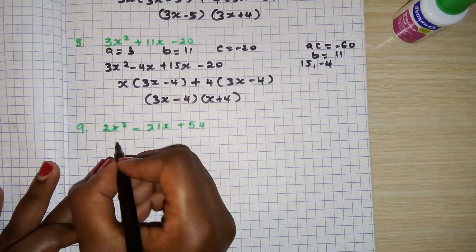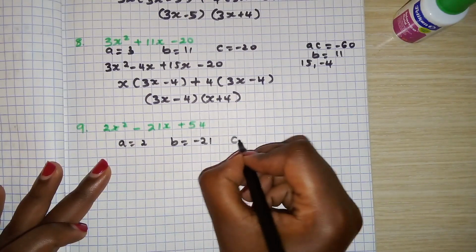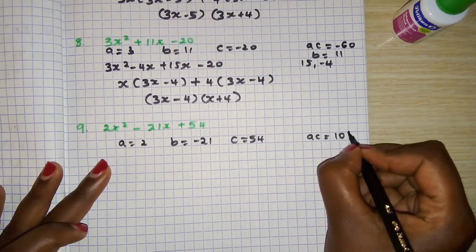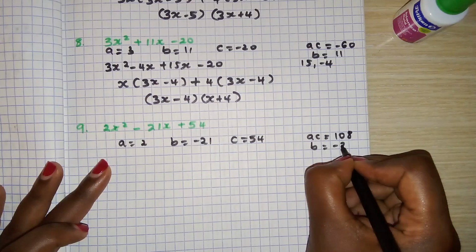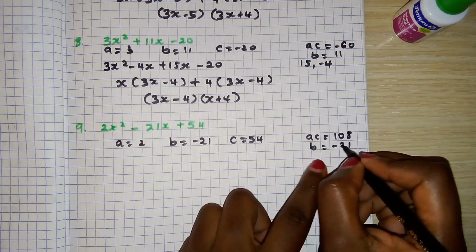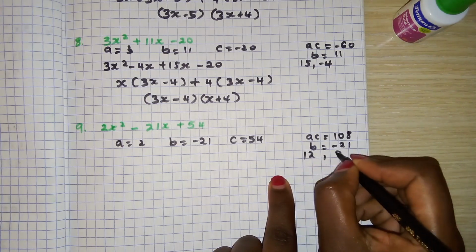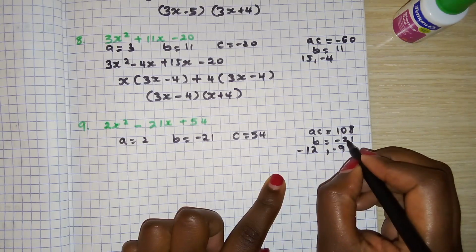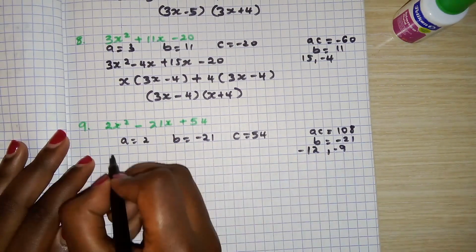Last but not least, number 9, a equals 2, b equals negative 21, and c equals 54. AC would be 108, 54 times 2, and then b would be negative 21. Two factors of 108 that will give a sum of negative 21, 12 and 9. Both 12 and 9 need to be negative to make it negative 21. So replace negative 21 with that.